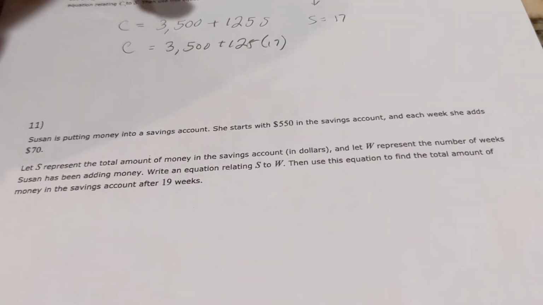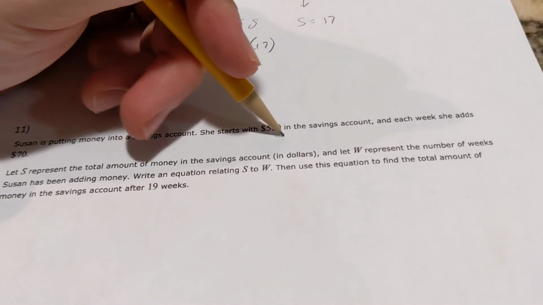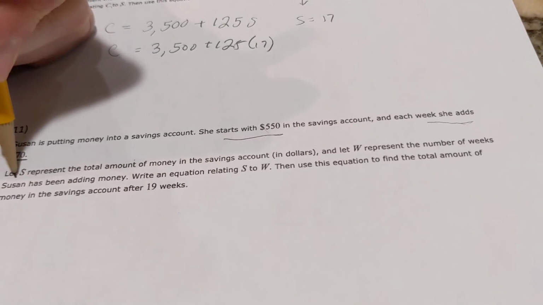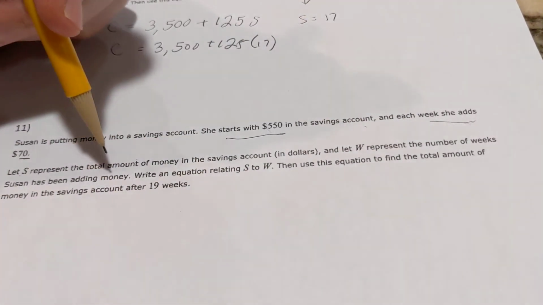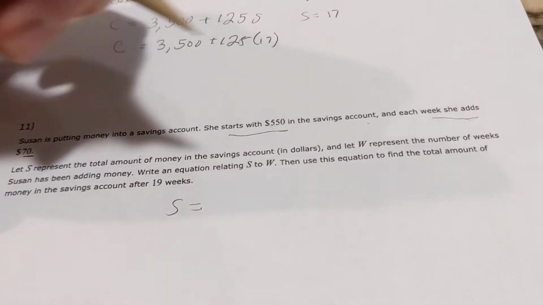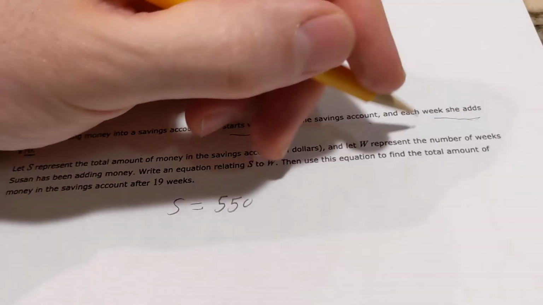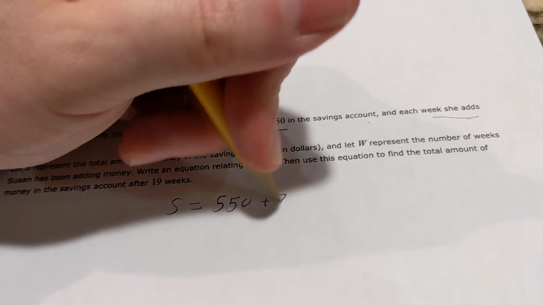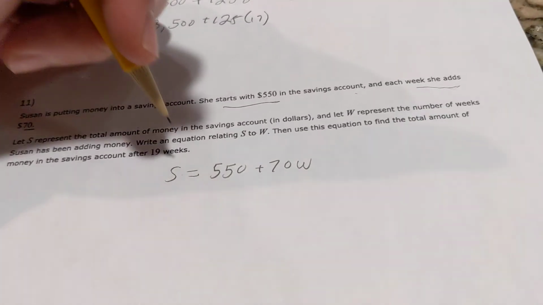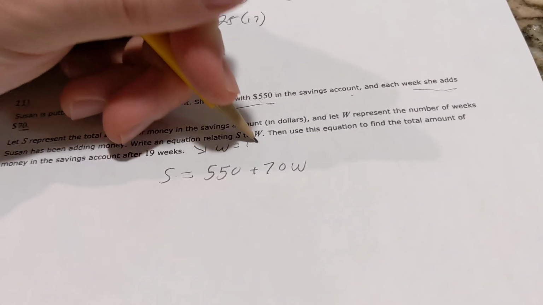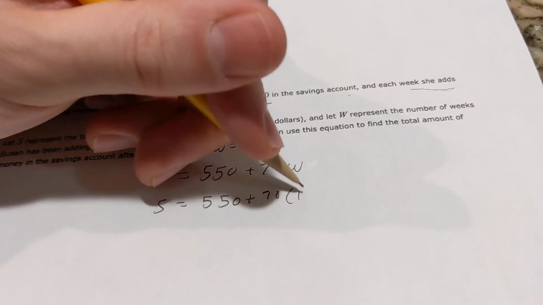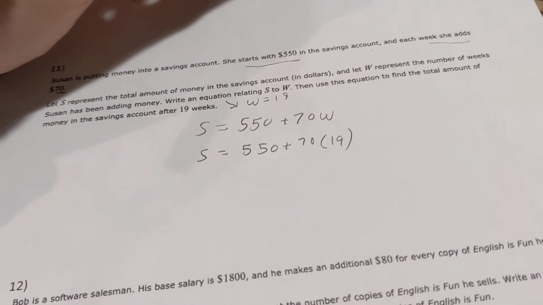Number 11, Susan's putting money into a checking account. She starts with $550, and each week adds $70. So S is the total amount of money, W is the number of weeks. Write an equation relating S to W. So our equation begins with S equals. It starts with 550, and then adds 70 per week, so plus 70W. And we want to know the total amount in the savings account after 19 weeks. That means W equals 19. So S is going to be 550 plus 70 times 19. Again, I'll leave you to figure out what that comes out to.